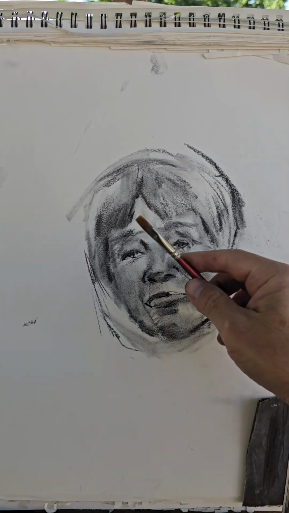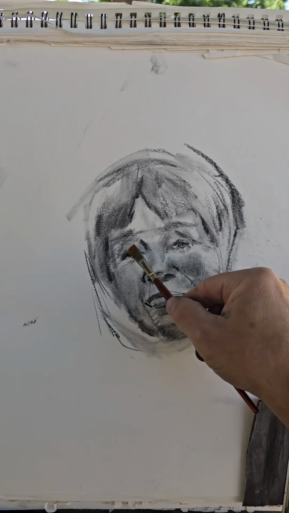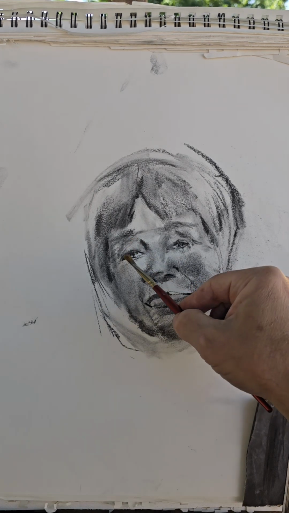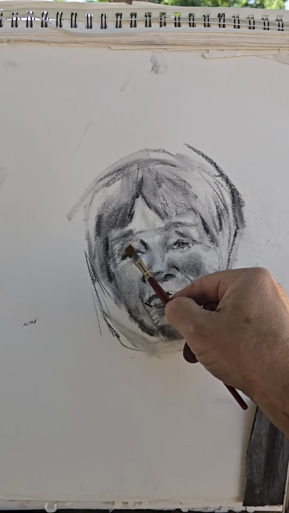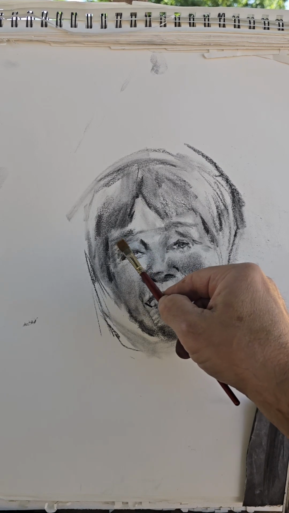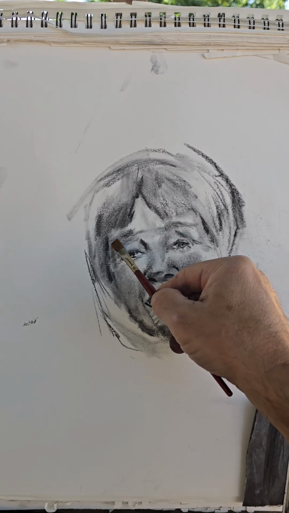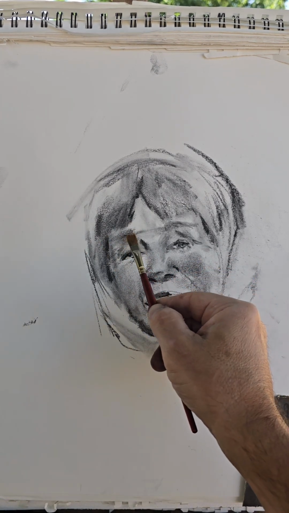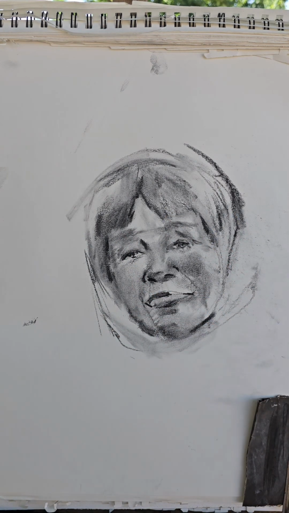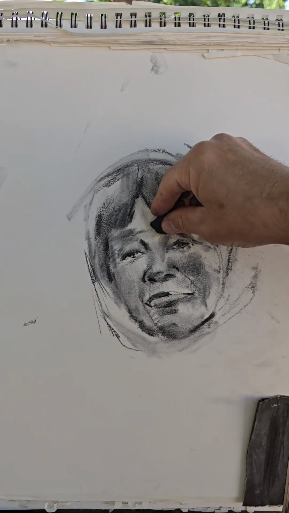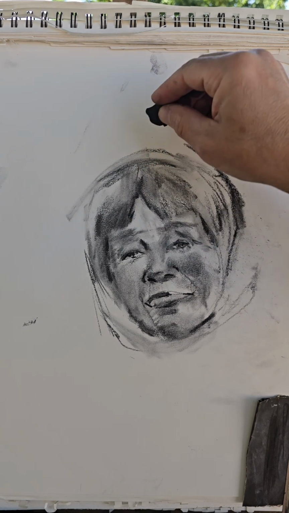Okay, welcome back after the break. Let's get that eye socket right. It's a bit further out, higher. The brow here, the eyebrow. Get that line in between separated.